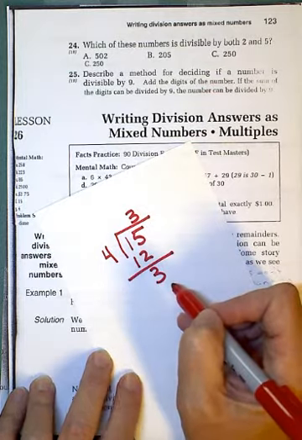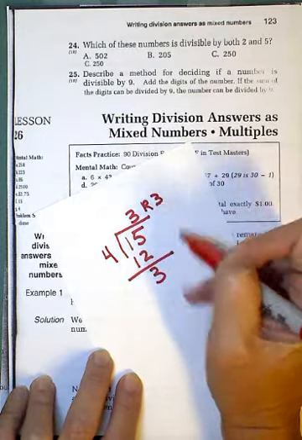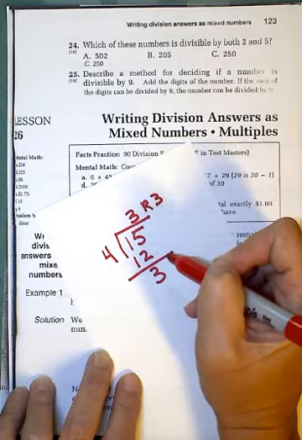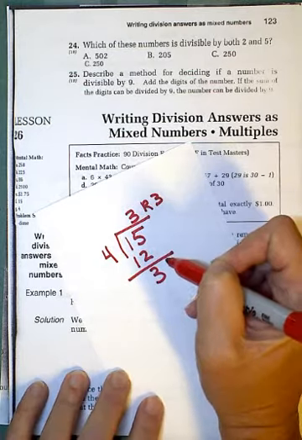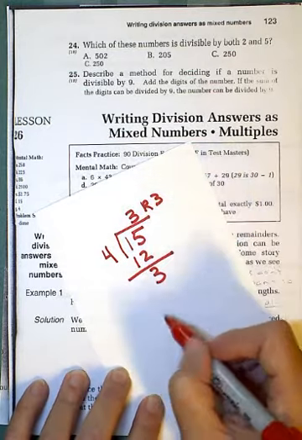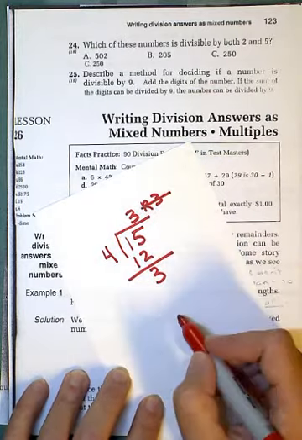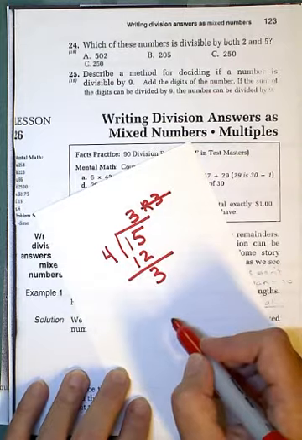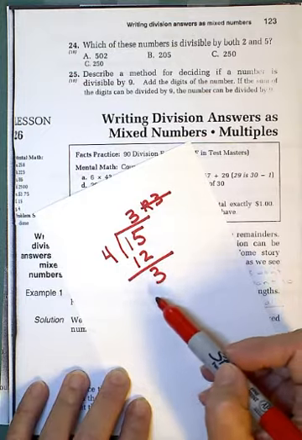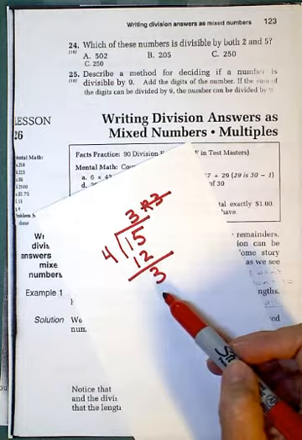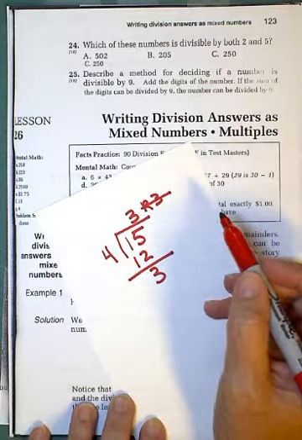Now, typically, we would have written an answer something like 3 remainder 3, and that would have been our quotient, our answer to a division problem. But in this case, the story specifically tells us we need to use all of the 15 inches of ribbon. Therefore, this will not be an acceptable way to write an answer. To write an answer that involves creating a mixed number, in other words, taking and converting this remainder into a fraction, we simply follow these steps.